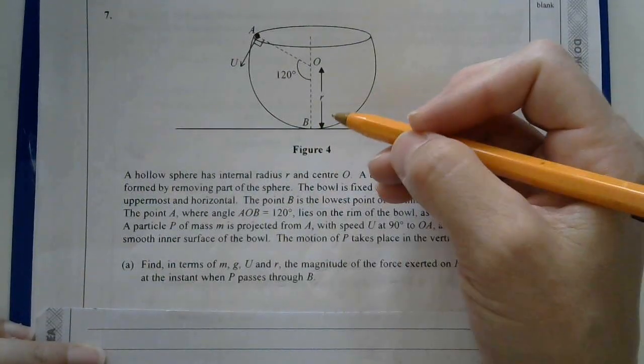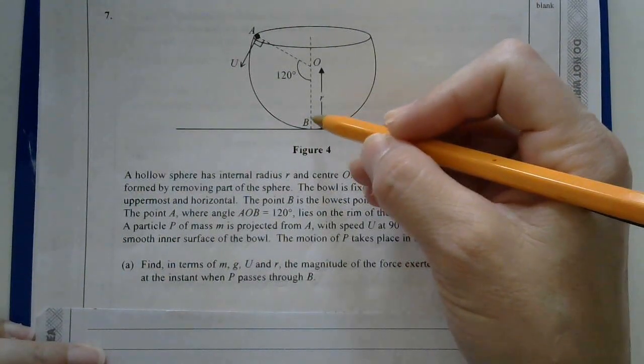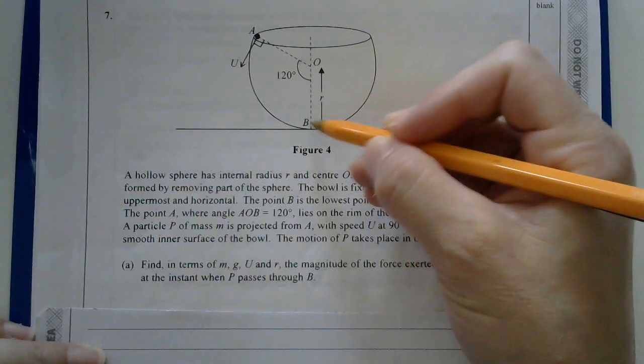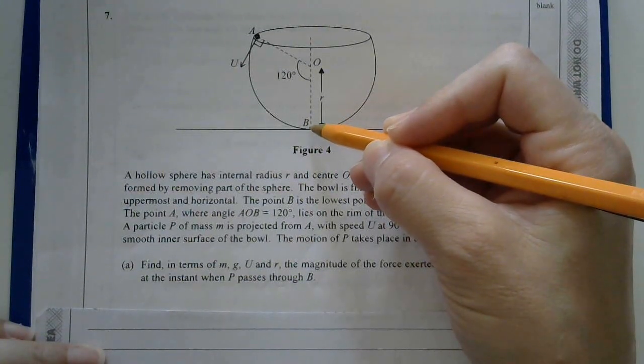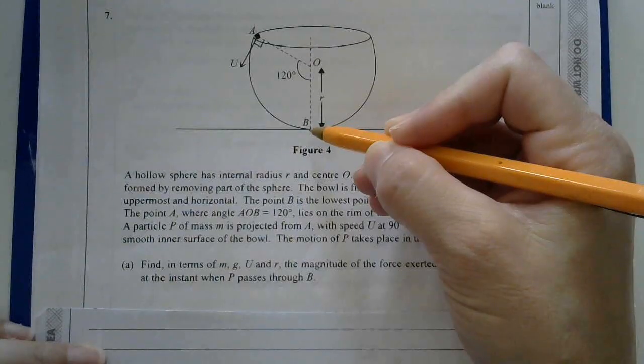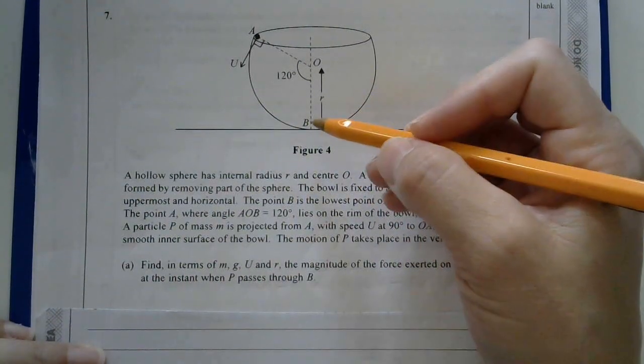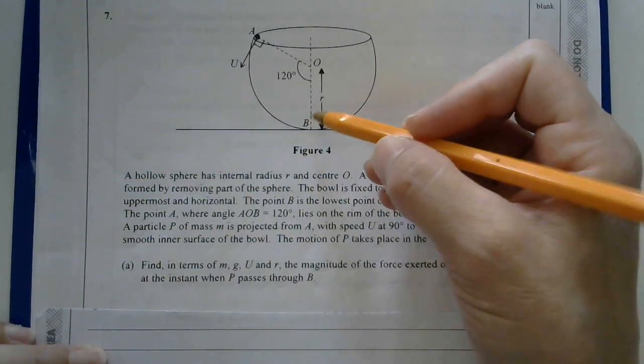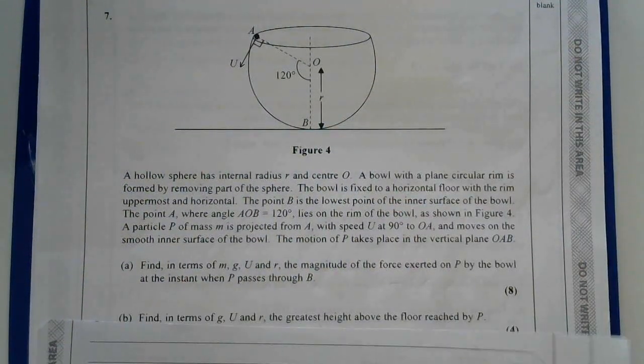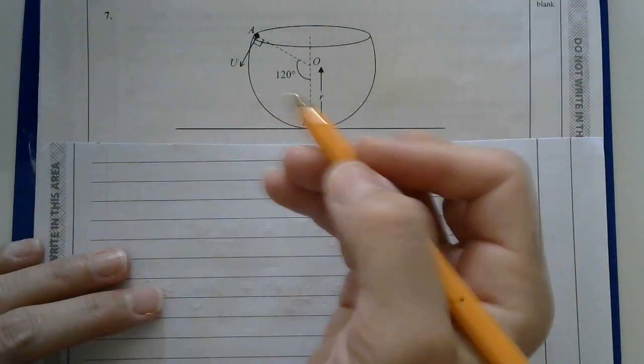So we can then look at the forces exerted on the particle when it's at B and do Newton's second law, and then use that expression for v squared as part of the acceleration.